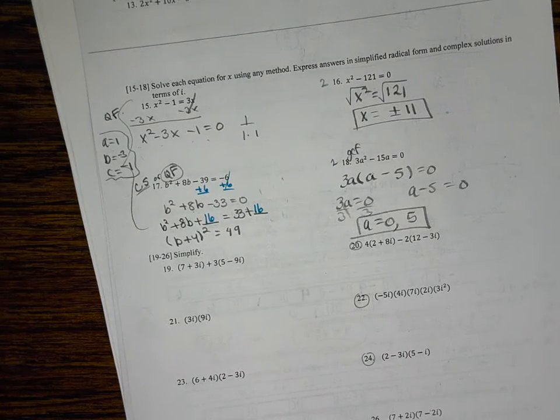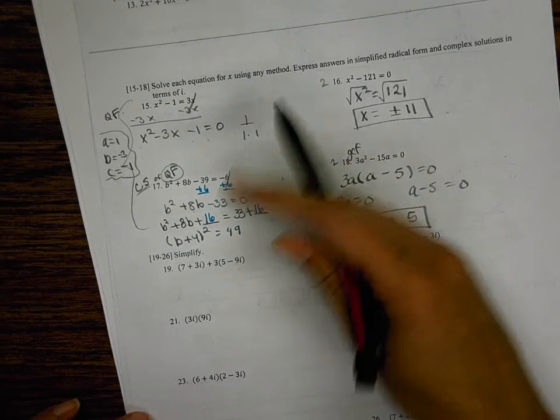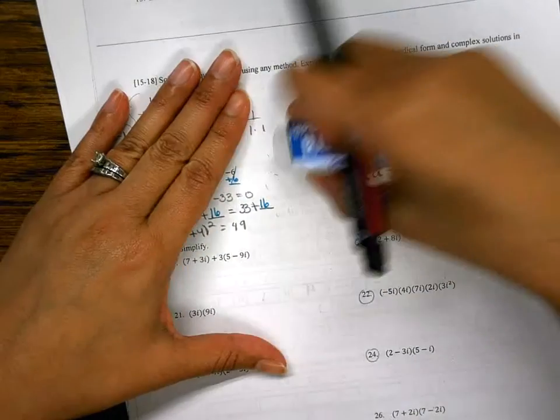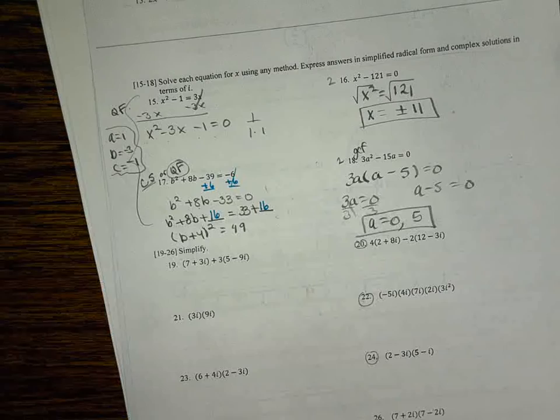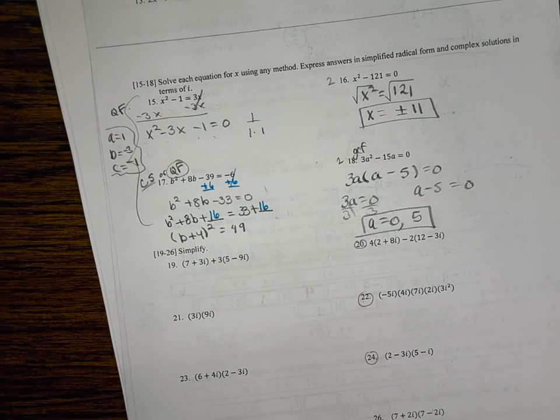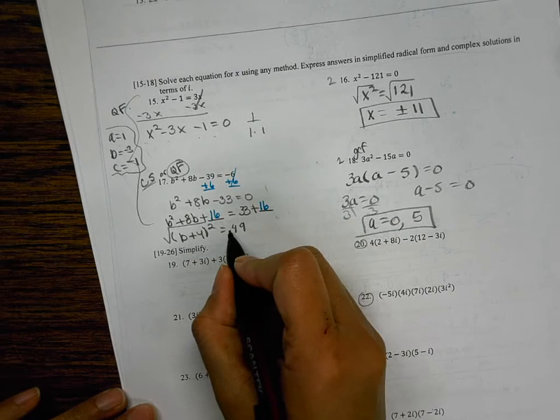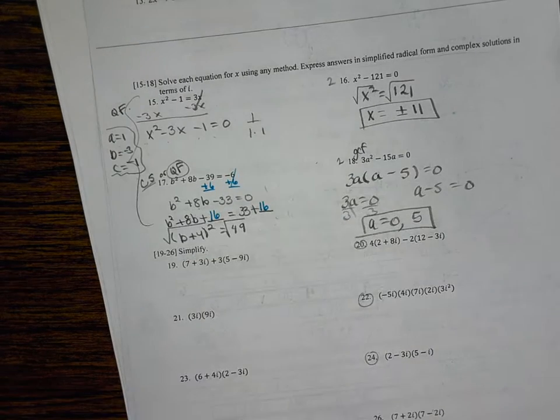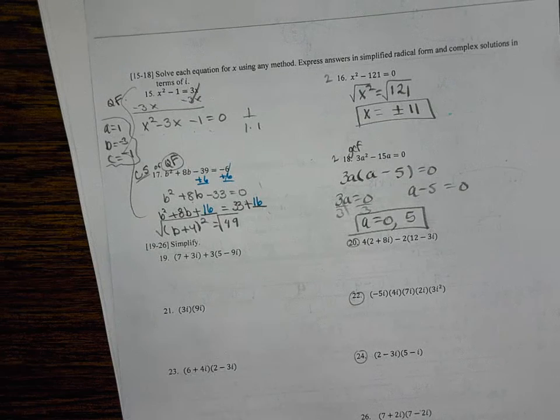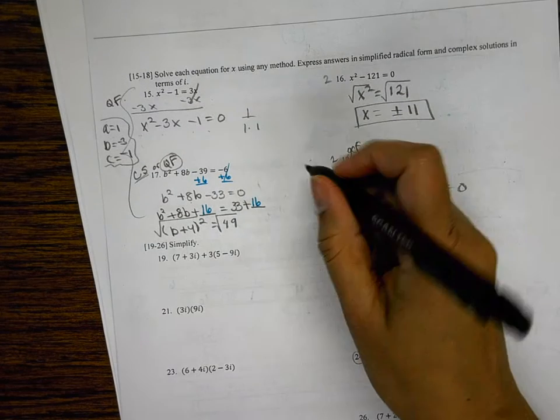Oh, no. It was a 33. I apologize, my mistake. Okay, so we are going to go through and square root both sides, and I'm going to let you guys finish from there. I do want to go back to one thing I did say earlier.